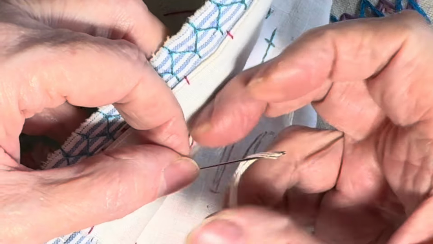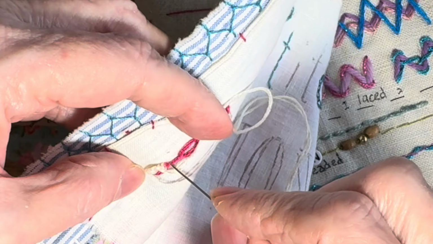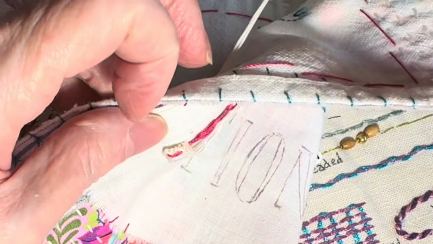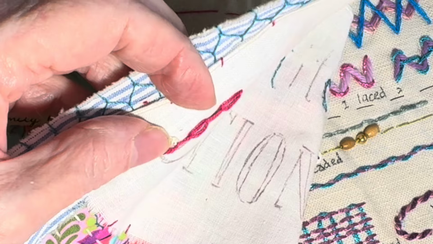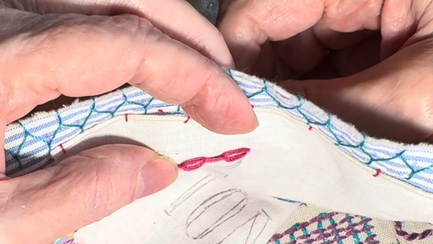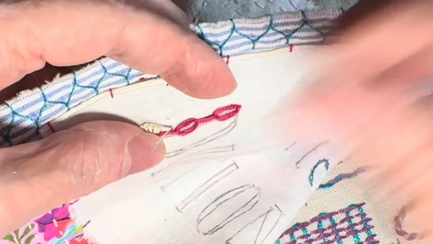That looks like enough. I'm going to go down to the back. And then I'm going to come up here.